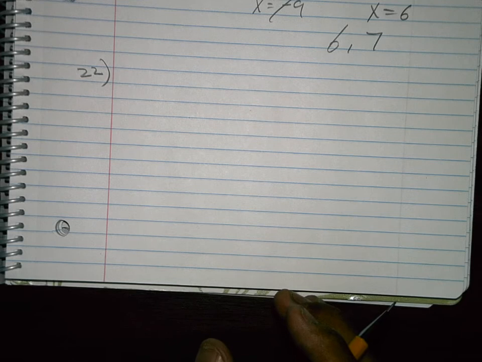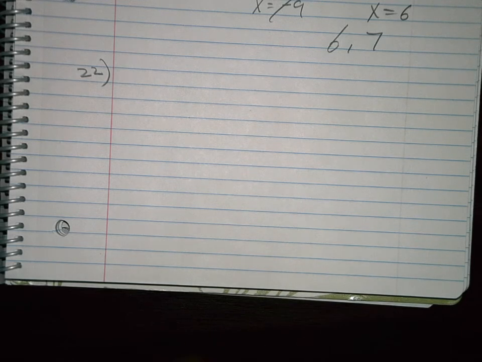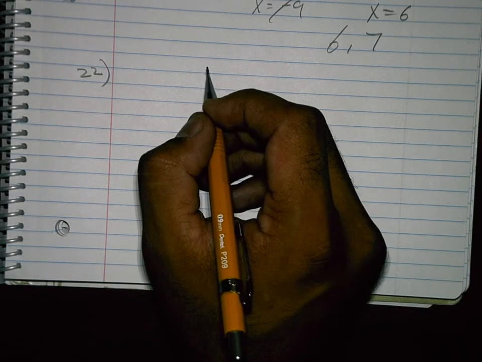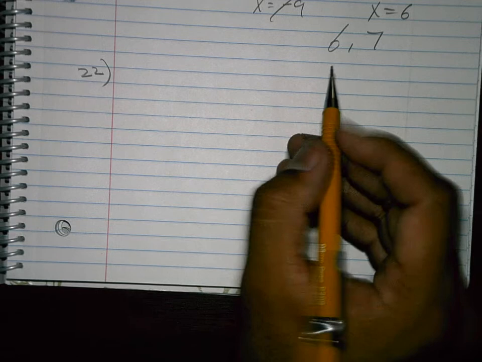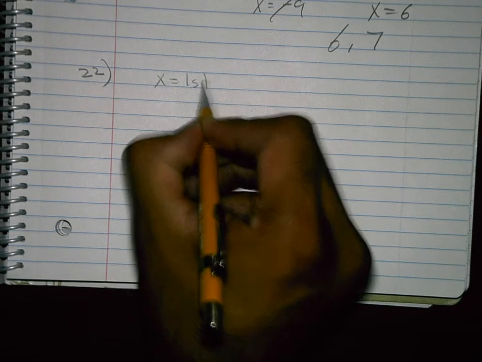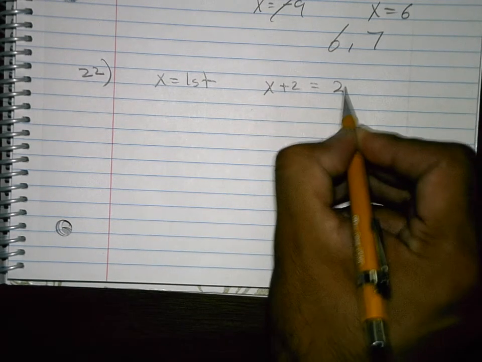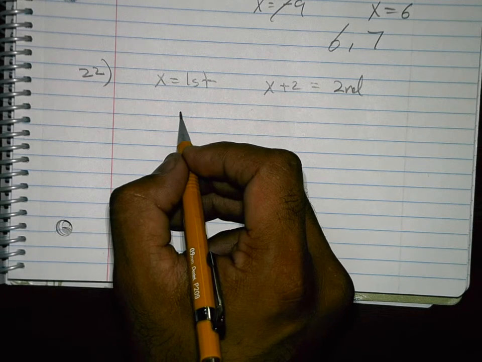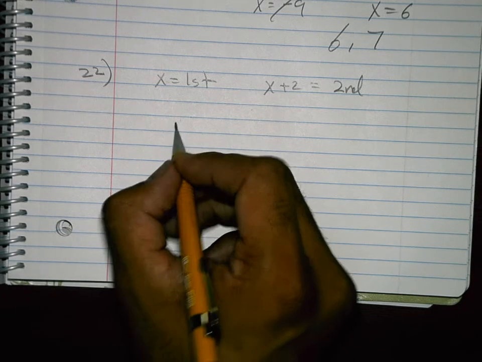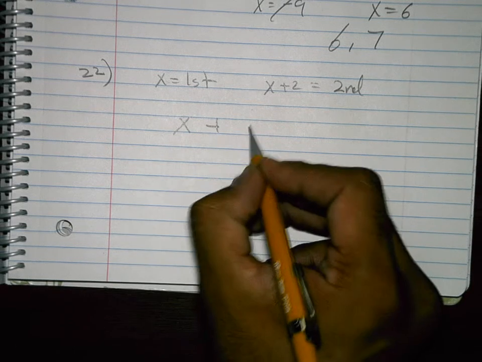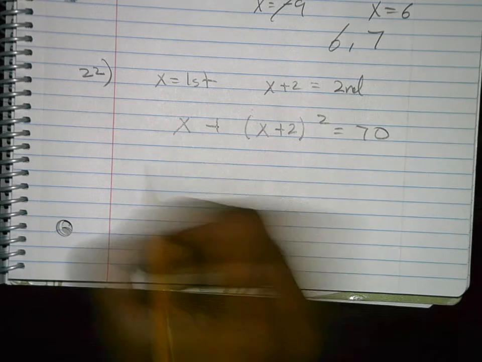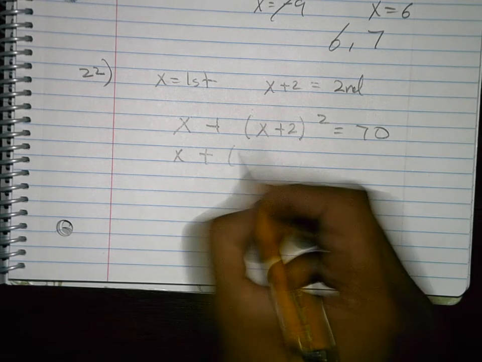When the first of two consecutive positive even integers is added to the square of the second, the result is 70. So this is just like 20, I think. I'm just going to get it set up for you. And be careful, they only want the larger one. So even, so it's going to be x equals the first one and x plus 2 equals the second one. So the first one is added to the square of the second one. The result is 70. Foil this out.